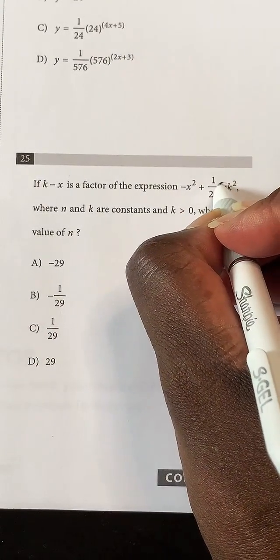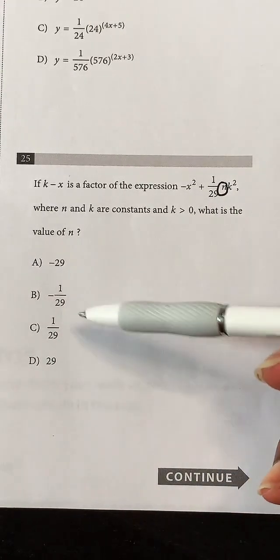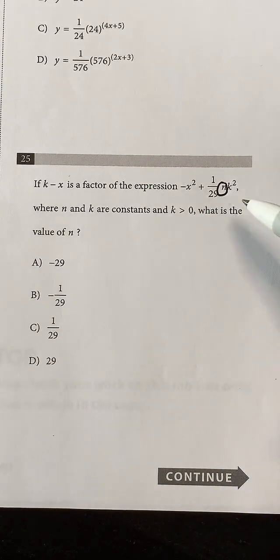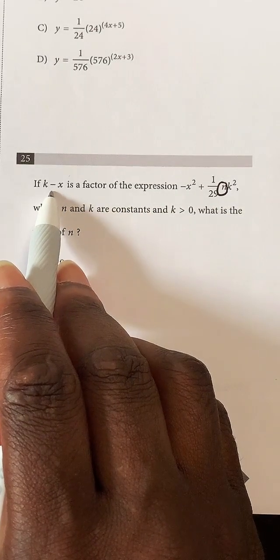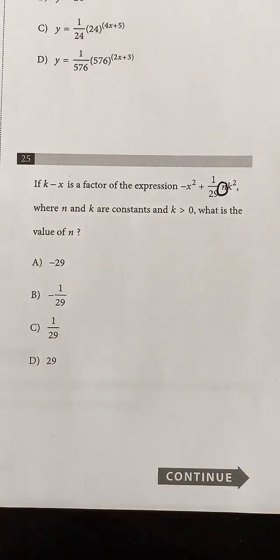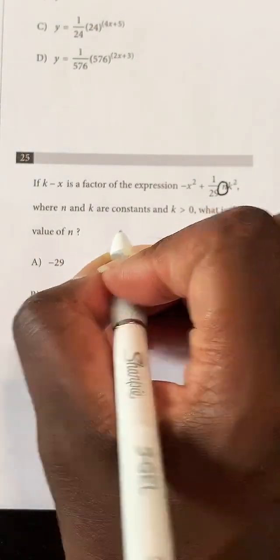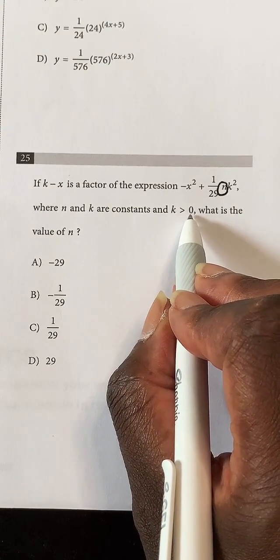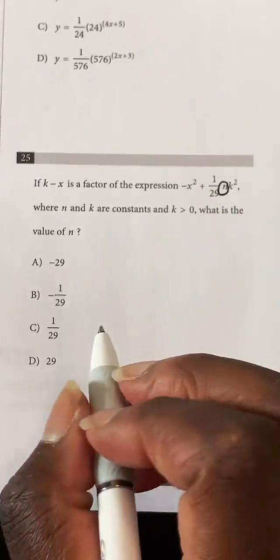Right now they want to know which of these, if we plug it in for n, is going to give us one of our factors being k minus x. So I'm going to alleviate your torture. They're saying that k has to be larger than 0, so it has to be positive. Your k value has to be positive.